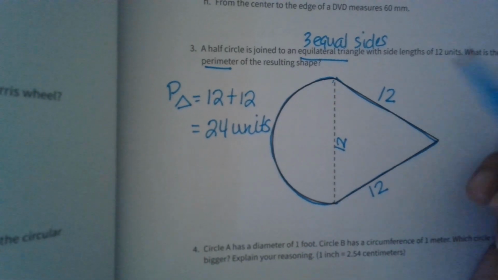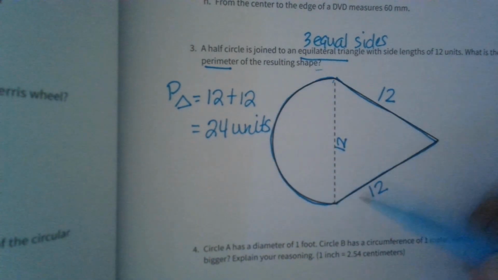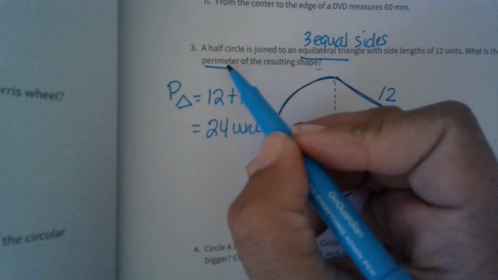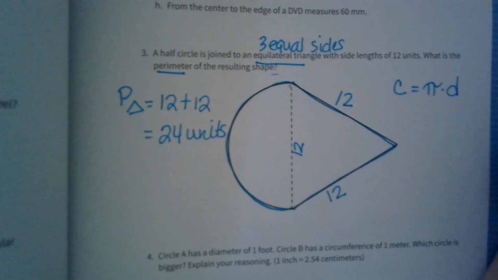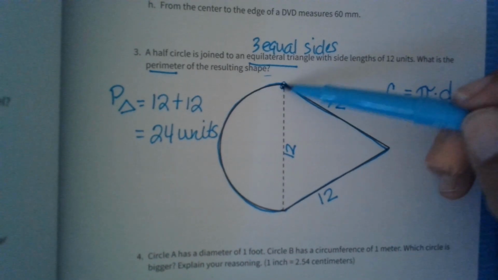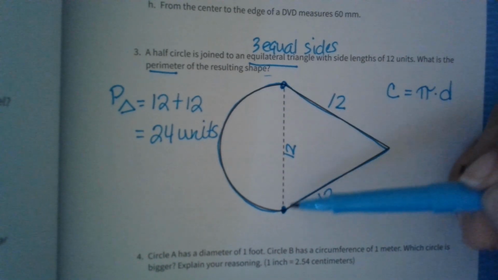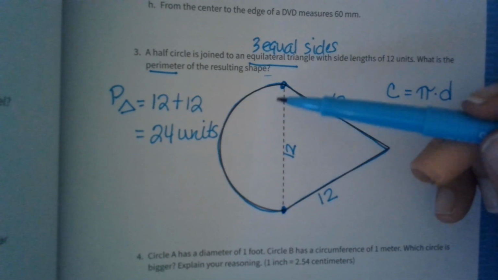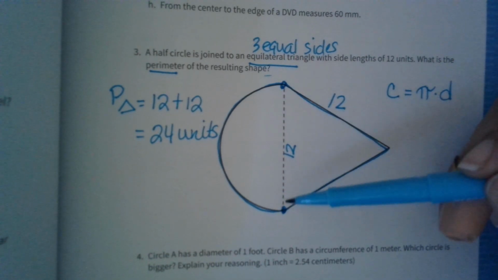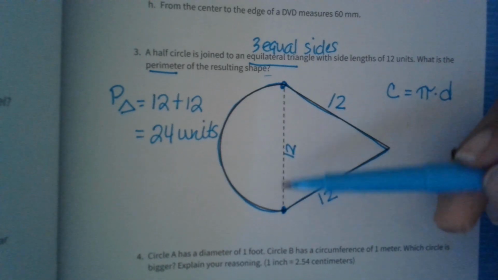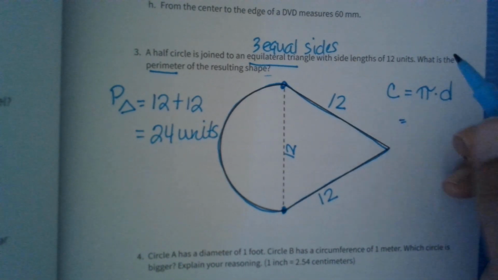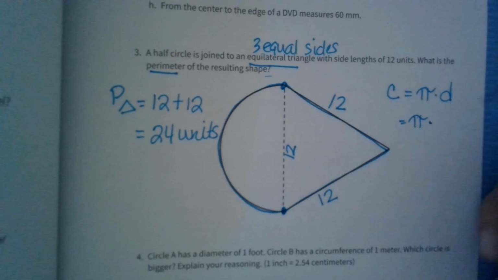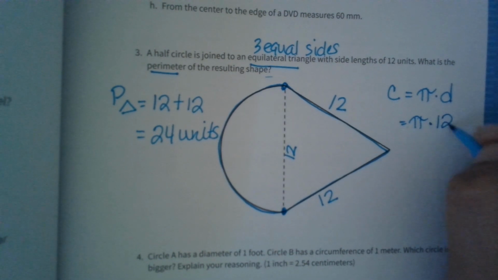Okay. But I still need to find the perimeter of the other shape in the shape of a half circle. Now, instead of perimeter, we have a fancy word we have to use: circumference. The circumference formula is pi times d. Good news is, from here all the way to down here, this distance is 12 units. Well, wait a minute. This is also known as the diameter of this semicircle. So, we're going to take pi and multiply by your diameter, which is 12.